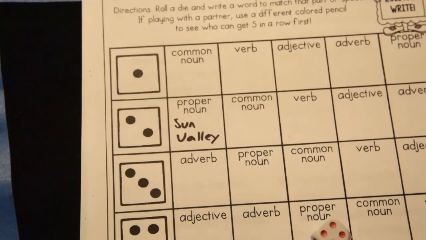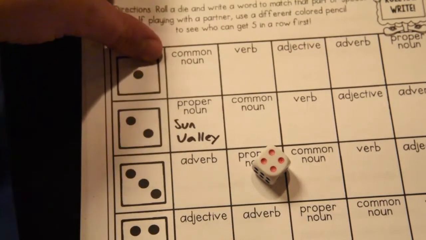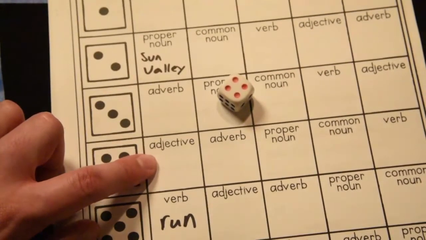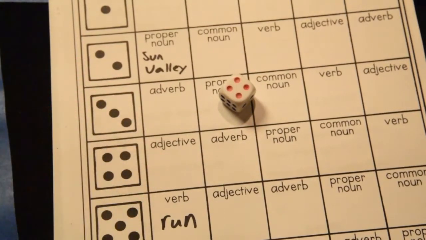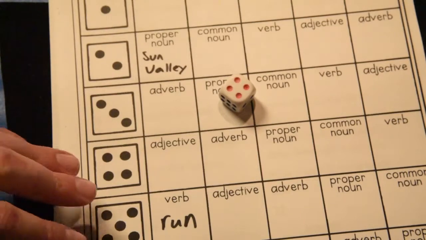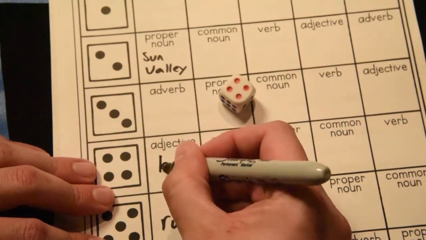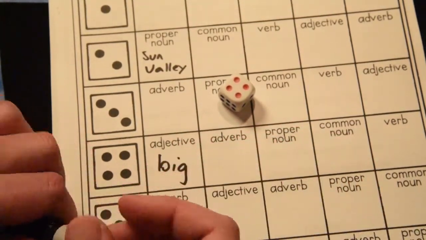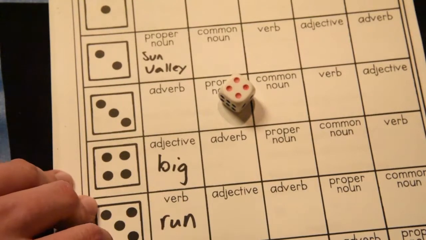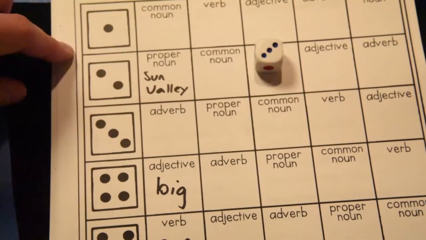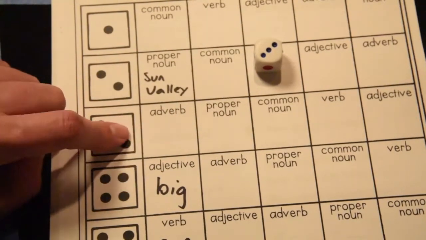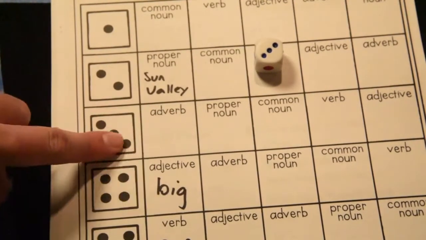Okay. 4, adjective. So an adjective is a word that describes something. So I could say big. Big is an adjective. Or little, or green. Okay. 3, an adverb. So if you remember from week 3, we studied adverbs.